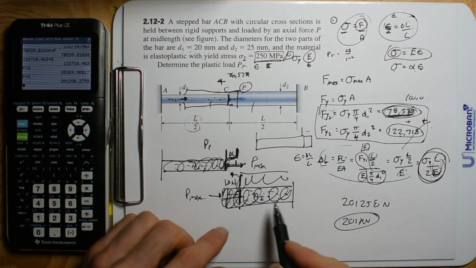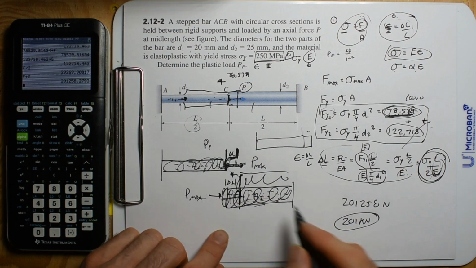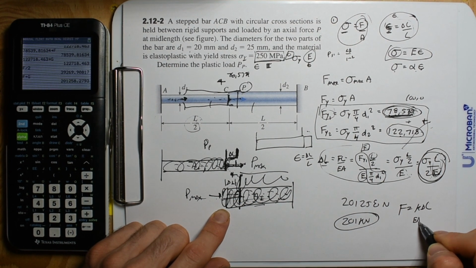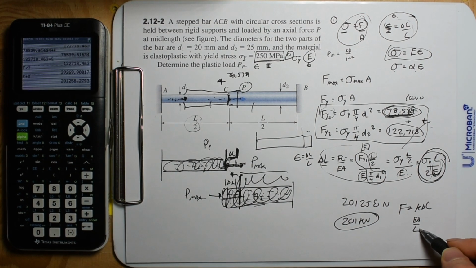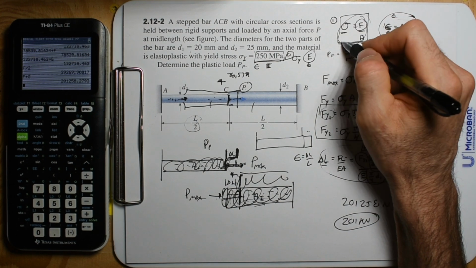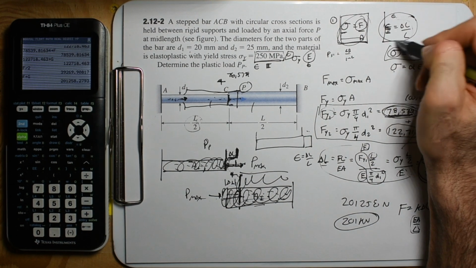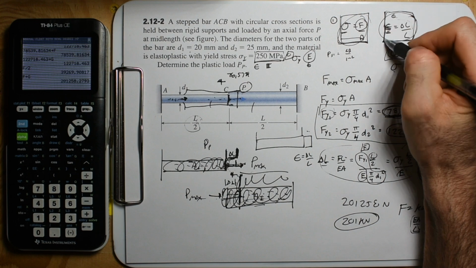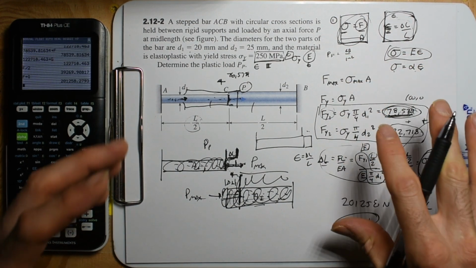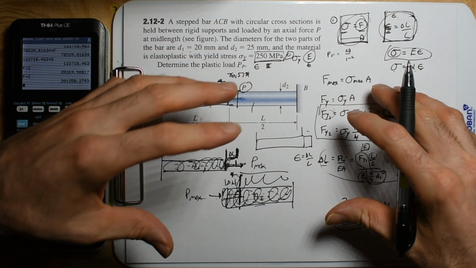And then you can calculate the force in either of these members, because the force of a spring is K times change in length, and K is EA divided by L. But they don't give you numbers for L or E, so you're just left with this equation. But I think that's the take-home point at the end of the day. Mechanics of materials can be nice because you have two equations that can get you there at the same time.